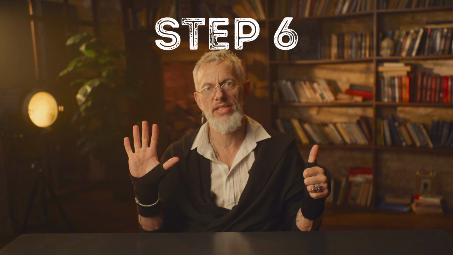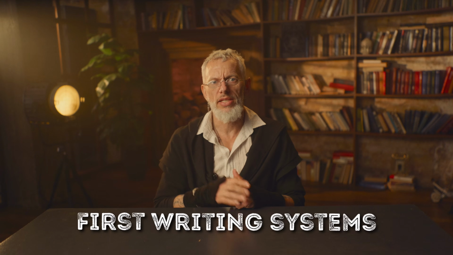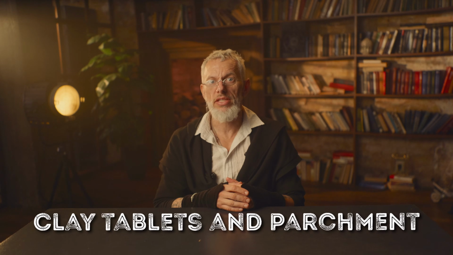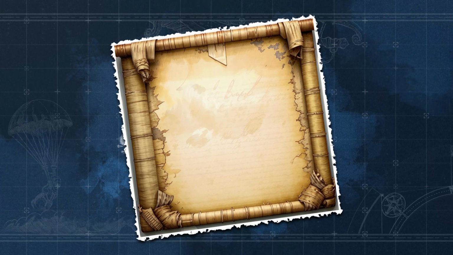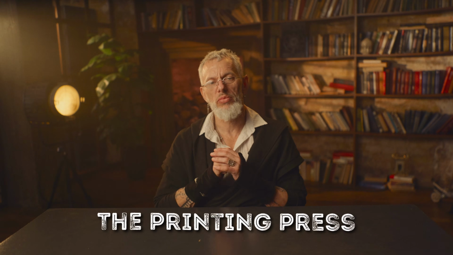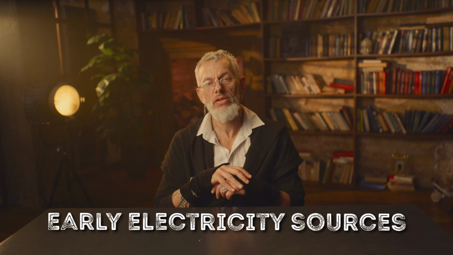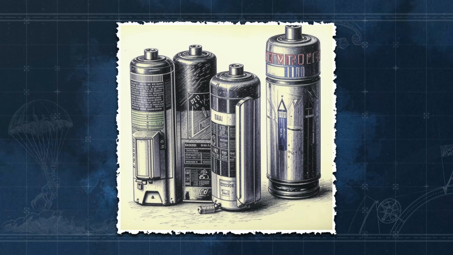Step 6. Communication and knowledge. Without information exchange, civilization cannot progress. First writing systems, knotted cords, cave paintings, clay tablets and parchment, early ways to record information. The printing process enabled mass knowledge distribution. Early electricity sources, batteries, telegraphs. The faster knowledge spread, the faster civilizations advanced.